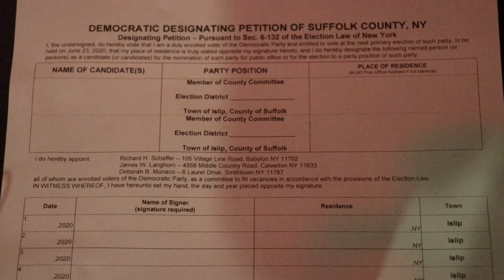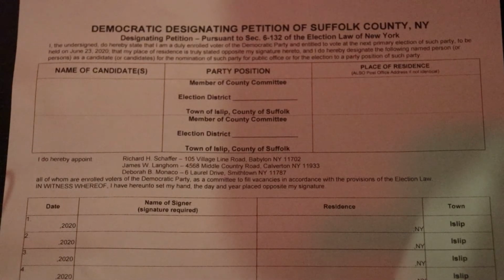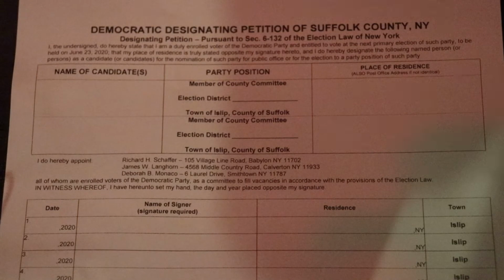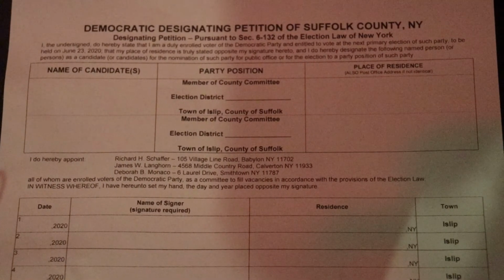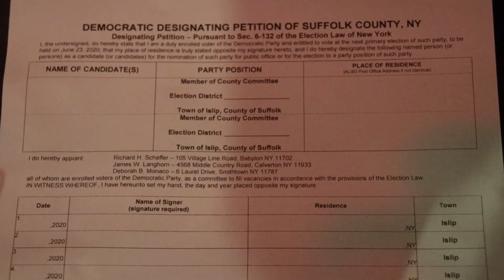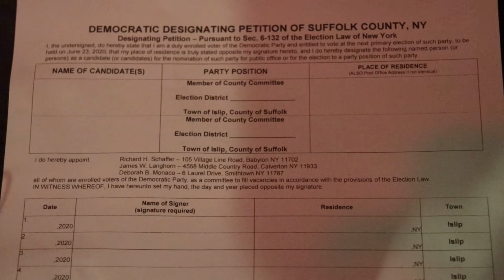For example, my name is Mark West, but I'm registered as Mark D. West, my middle initial for Douglas. I don't want to just put Mark West here. I don't want to put Mark Douglas West here. I want to put the exact Mark D. West as it appears in the voter registration.